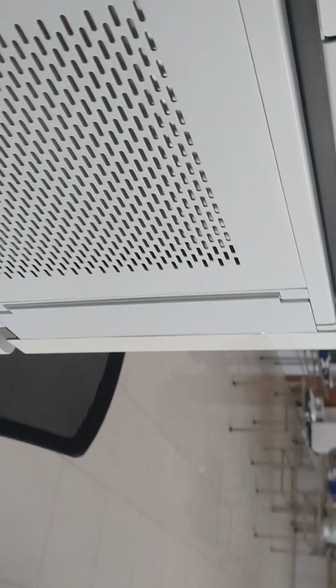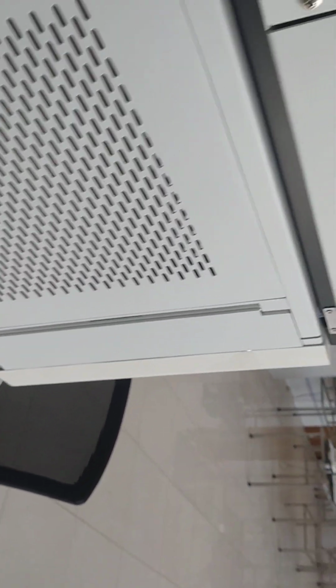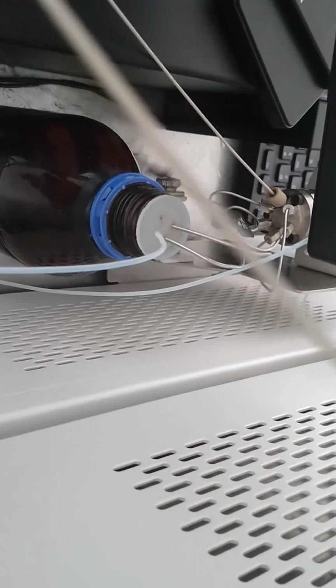Then we also have the valve, like this valve, and this is the manual injection valve. It comes here, this is it, until it is connected to the manual injection valve.